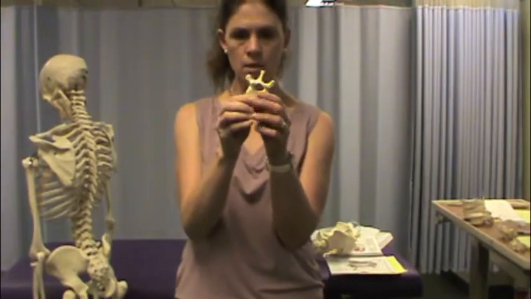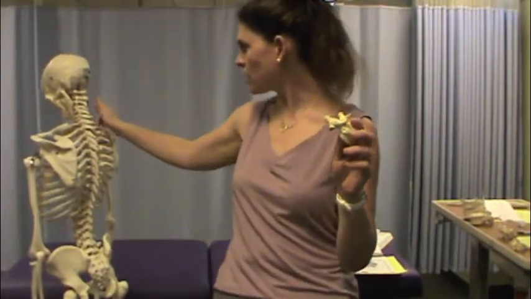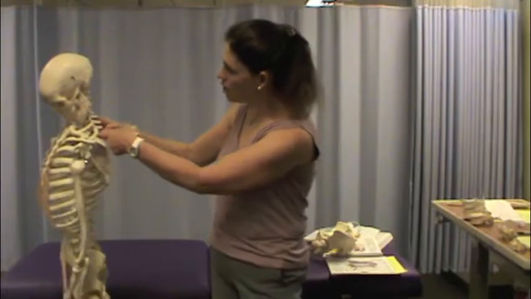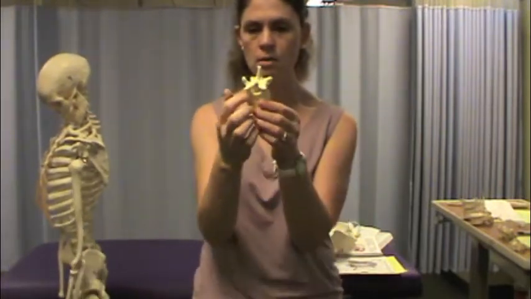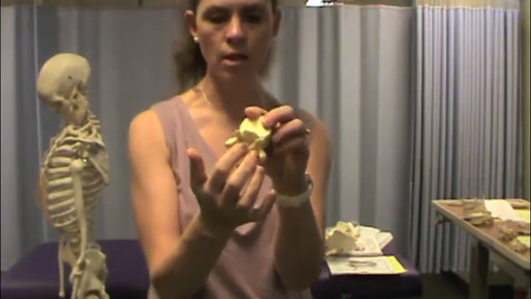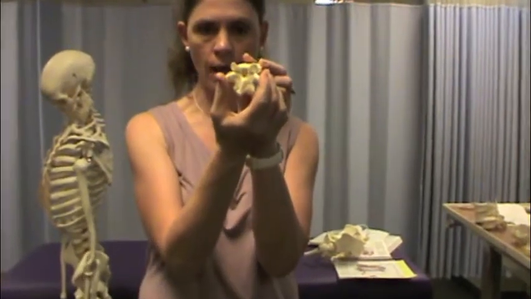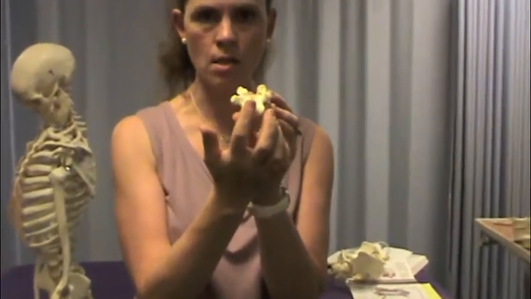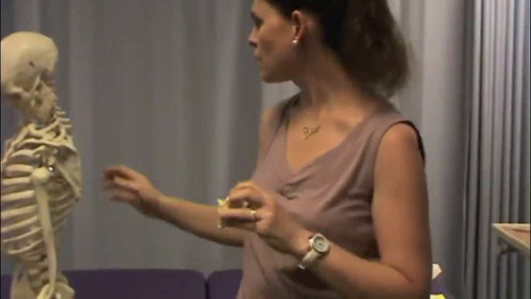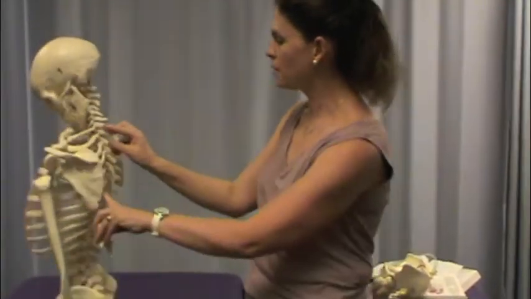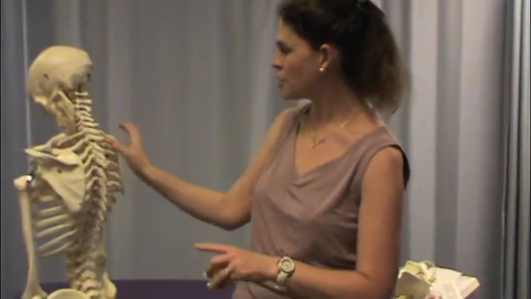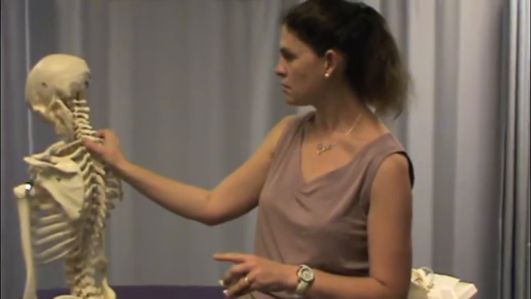The body is the large kind of anterior part. That would be over in here, and that would be here. There's the pedicles, which are here. There's the lamina, which is here. There's the transverse processes, which come out to the side. And then there's the spinous processes that come out the back. So here, the spinous processes are the part that actually kind of sticks out, and the transverse processes are here. So this is, like I said, a typical thoracic vertebrae.